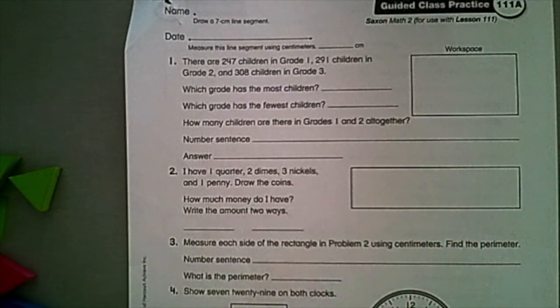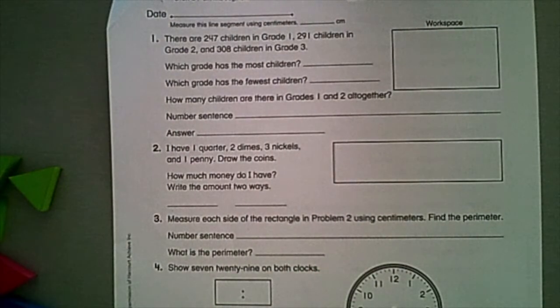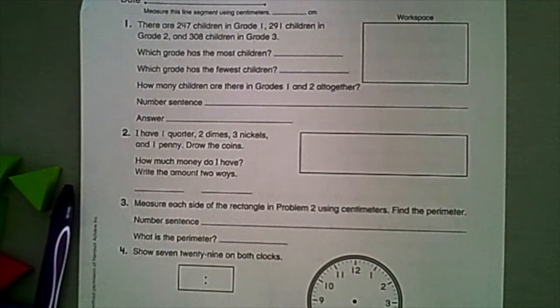What we're going to do every day is do the guided class practice together, and then you will do the other side on your own for homework, okay? So we're going to go through this together. Of course, you will need your ruler and a pencil and an eraser. Make sure you have that because you are going to need it.